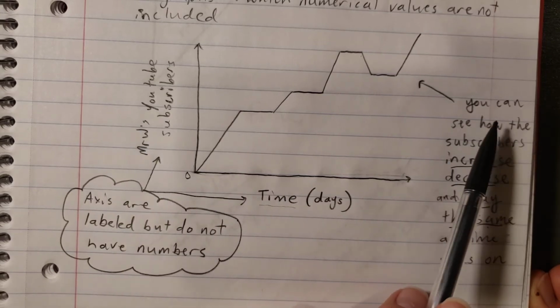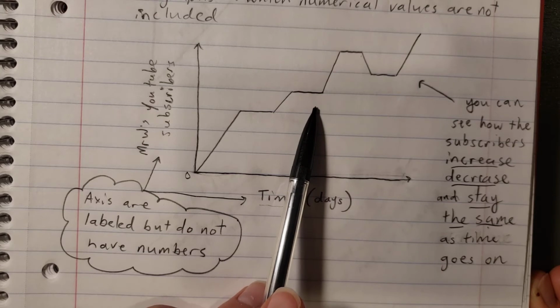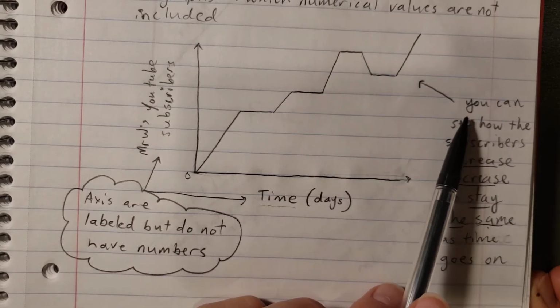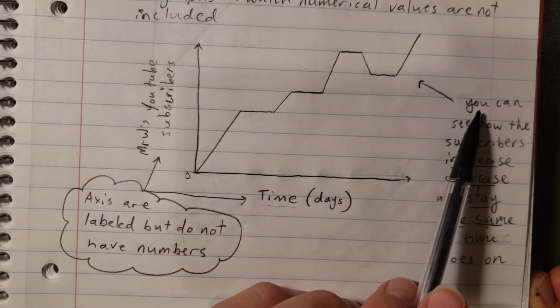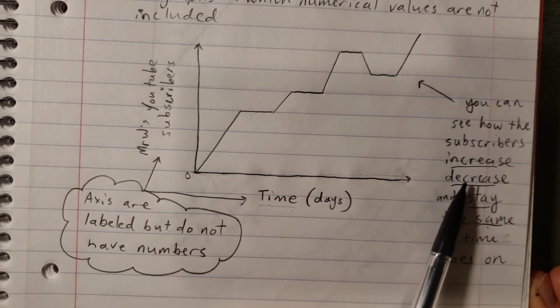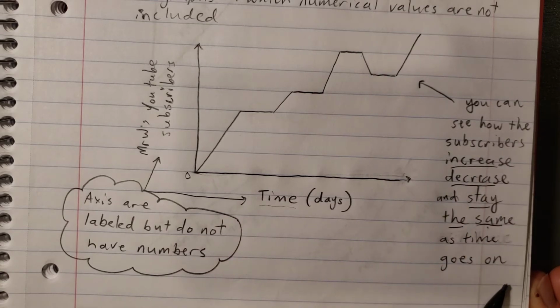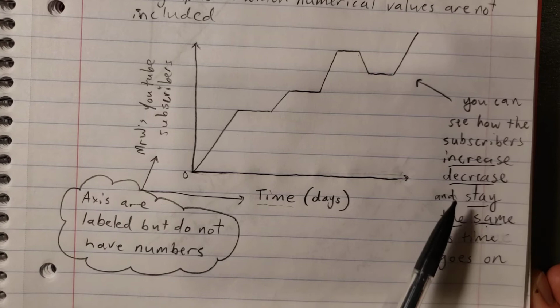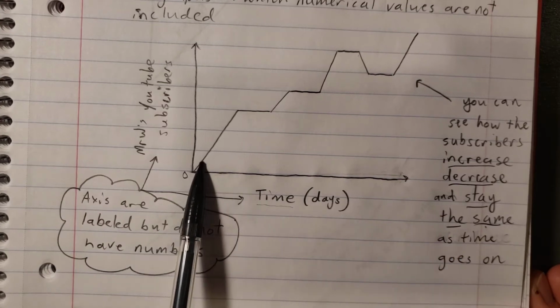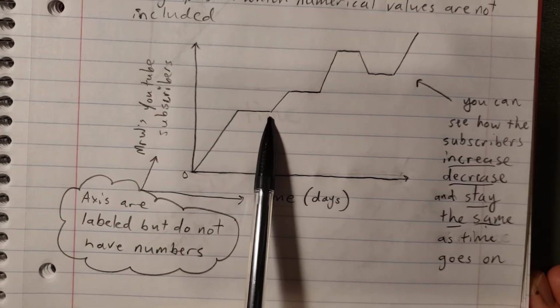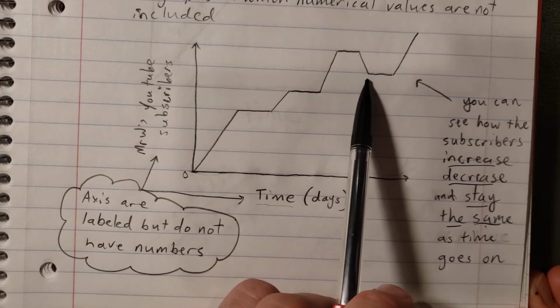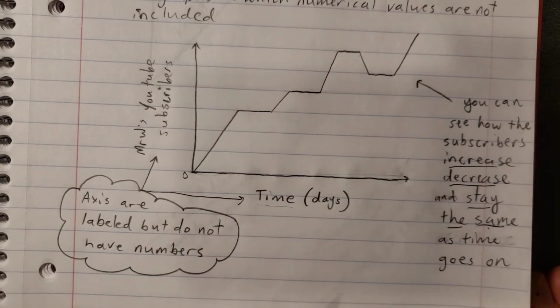These types of graphs are just meant to show us how the two things are related, so you can see how subscribers increase, decrease, and stay the same as time goes on. That's what we're looking for: moments of increase, moments of no change, and moments of decrease here. There's going to be one other little piece.